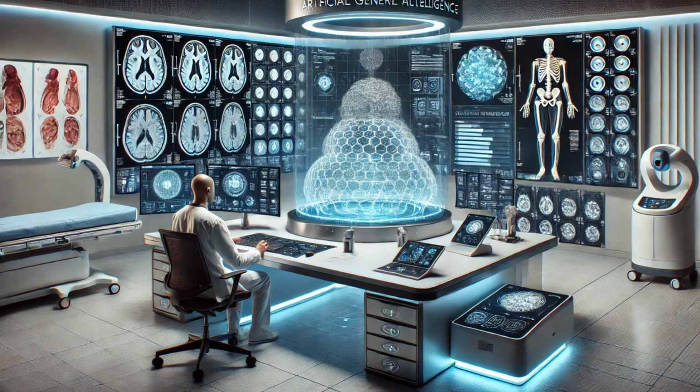Yeah, it really is mind-boggling when you think about how much AI could change things. It's not just healthcare either. No, not at all. It's everywhere. Like AI is already affecting how we live our lives, from how we shop to how we get our news. It seems like every day there's something new.